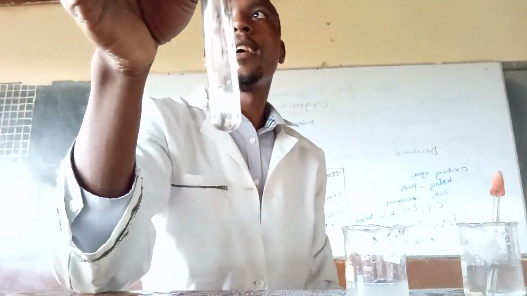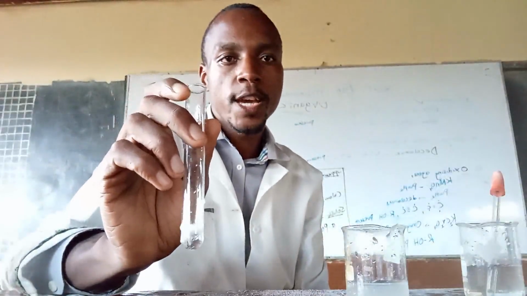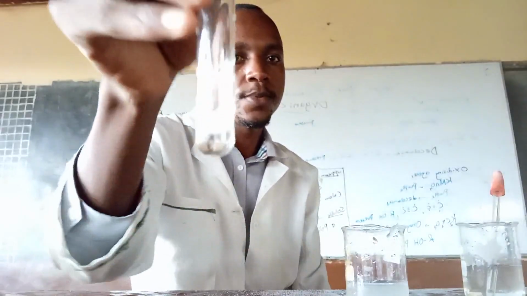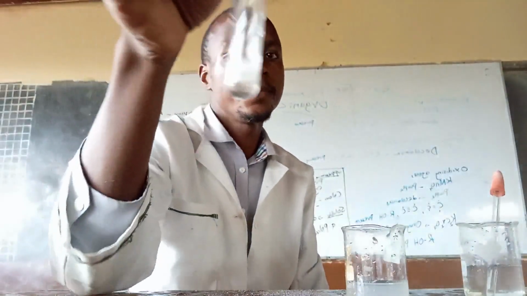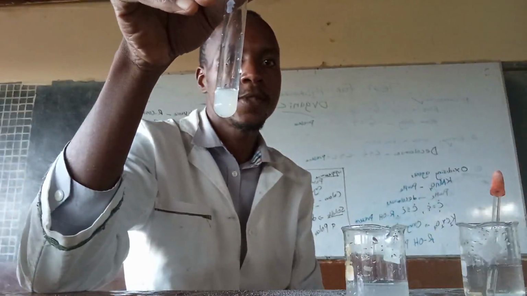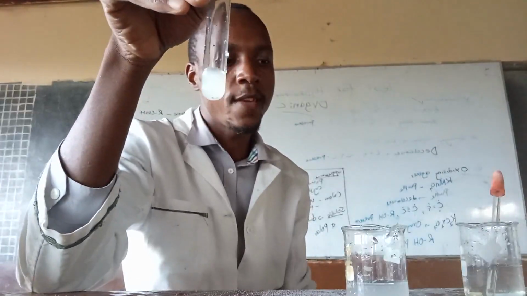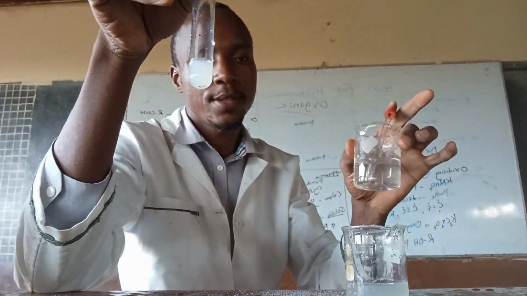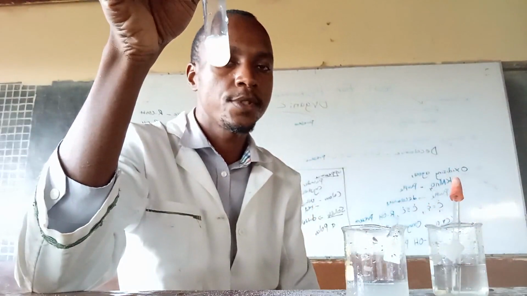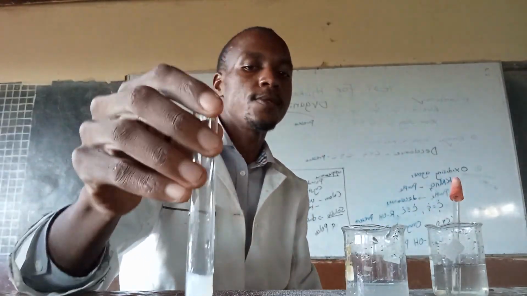That is enough. Remember, it is only in sodium hydroxide and ammonia where we add in excess. The rest of the tests, we just use few drops as in this one. So, if my sample turned white, it means there is a possibility of sulfate ions, sulfite ions, carbonate ions if I am using barium nitrates. That is sulfate ions, sulfite ions, and carbonate ions.